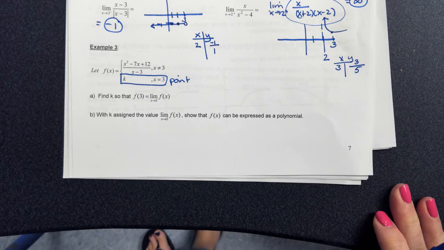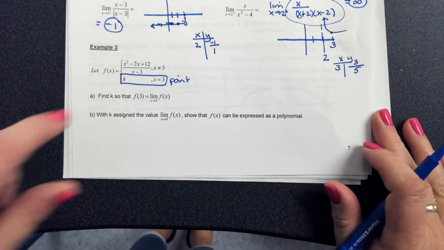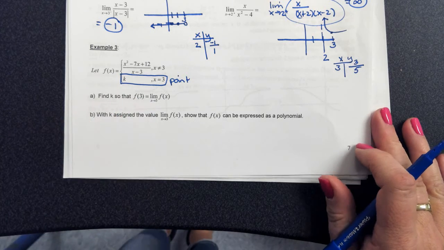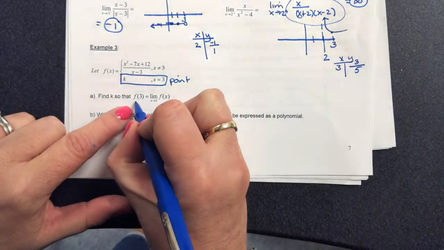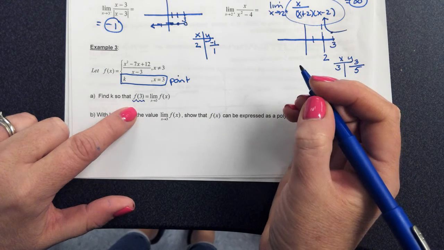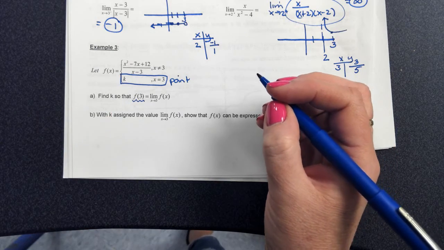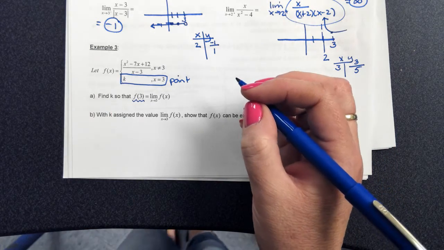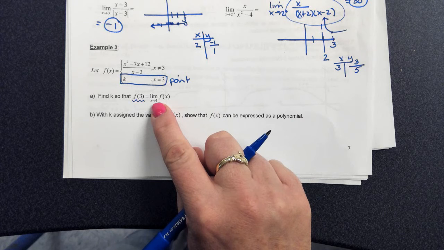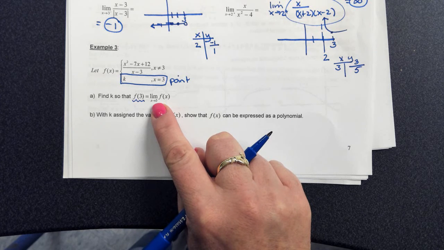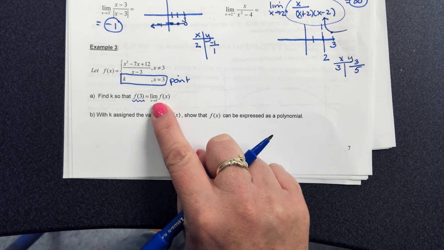So they want us to find k so that f of 3 is equal to the limit as x approaches 3. Well, first of all, f of 3 is what? F of 3 is your defined value. So we want to assure that the defined value at x equals 3 is equal to the limit. Again, this is a two-sided limit, so what's coming from the left is equal to what's happening on the right. So obviously there's something happening at 3. So we got to figure out graphically what is happening at 3.